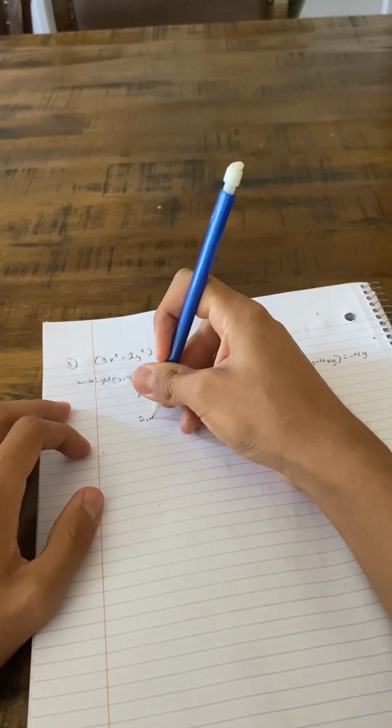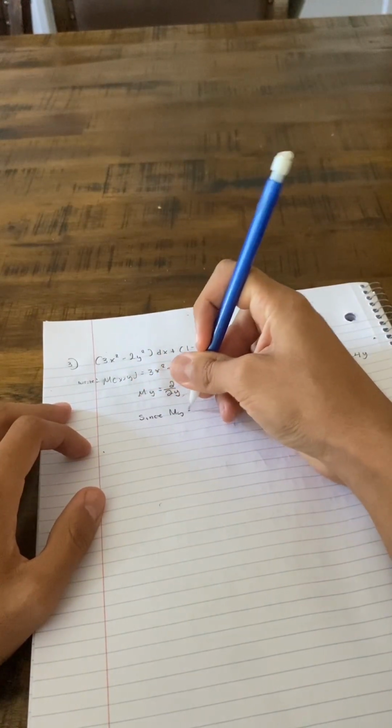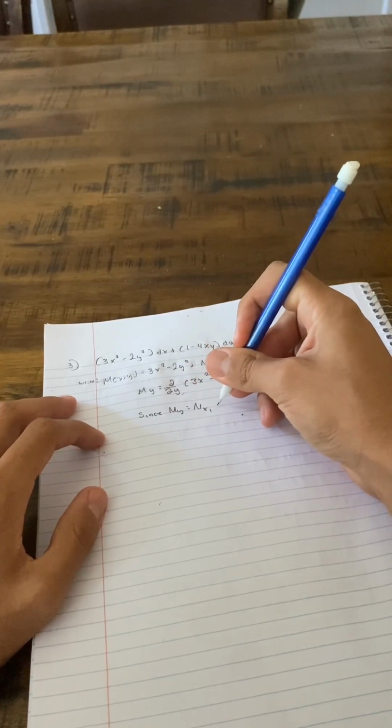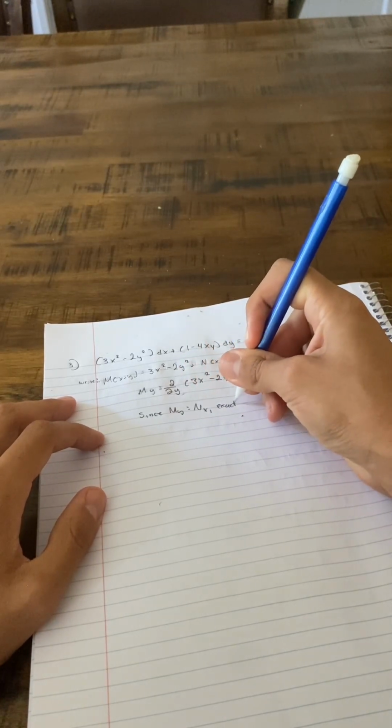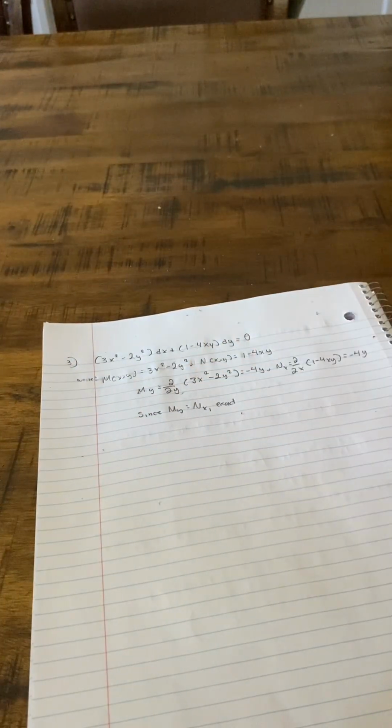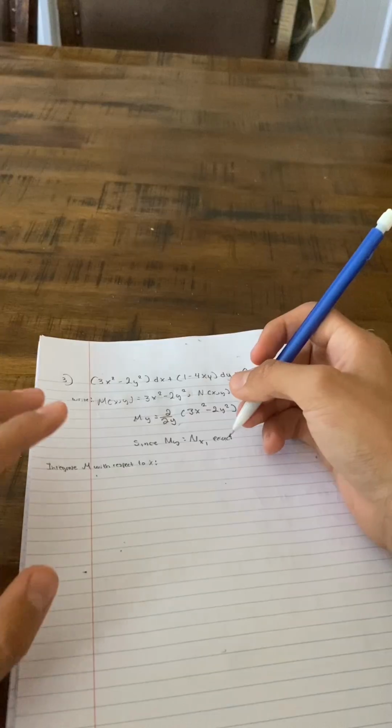So since M_y equals N_x, this is exact. So we computed M_y and N_x, and both equal negative 4y, so the form is exact. Okay, now let's construct the potential f step by step.